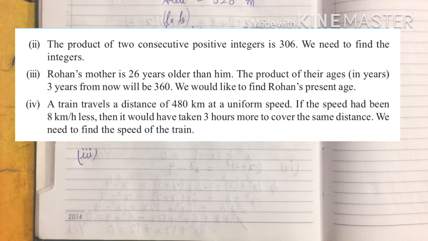And then using Rohan's present age, we can write down Rohan's mother's age. Further in the question, they are referring to the product of their ages in the future, 3 years from now. So once we have the present ages for Rohan and his mother, we will write down their future ages. And using their future ages, we will make the quadratic equation.